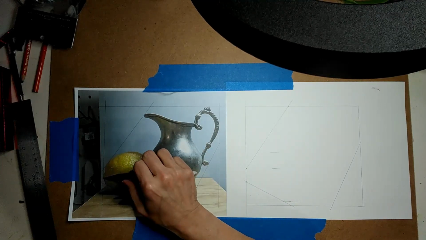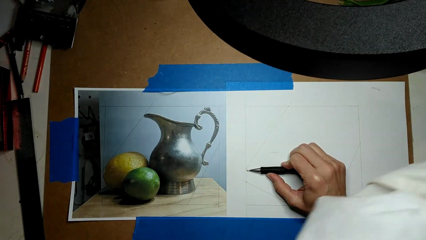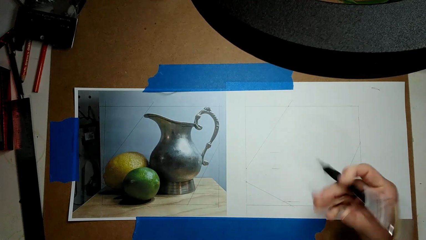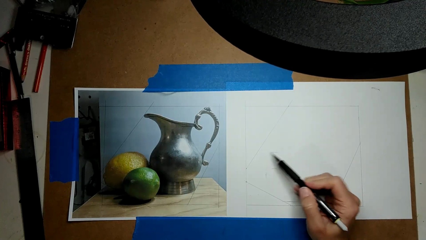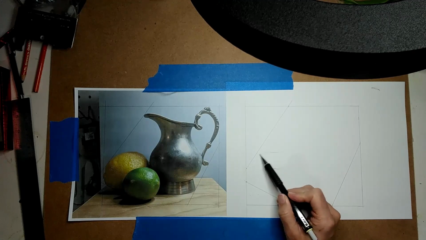And now I'm going to find out where we know where the end of the lemon is, and I'm going to find out where the end of the lime is, which is going to be right here. All right, so blocked out these, and I can actually, if I wanted to, begin to create that shape.